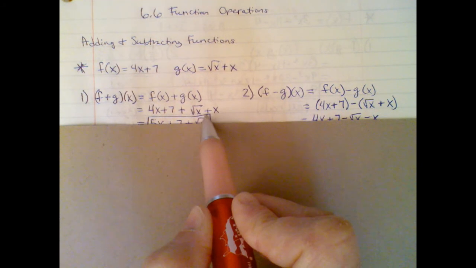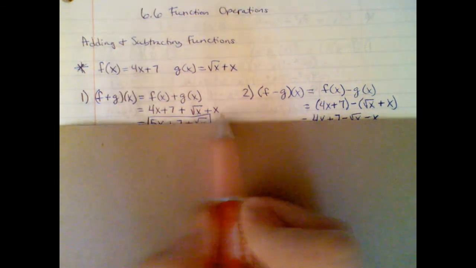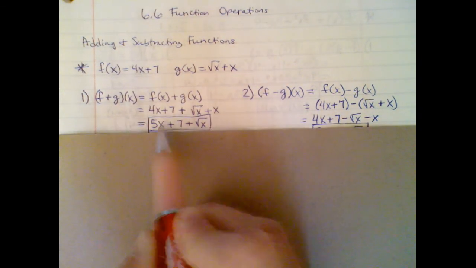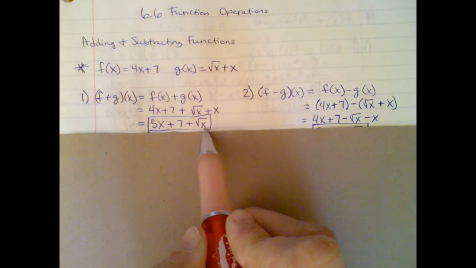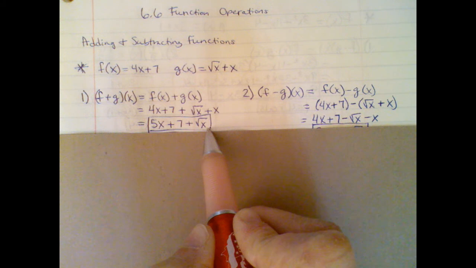And then from here, for adding and subtracting, we're just combining like terms. So we have 4x plus 1x is 5x, and then the 7 and square root of x we're just going to bring down. These are not like terms, so we can't simplify it any further.